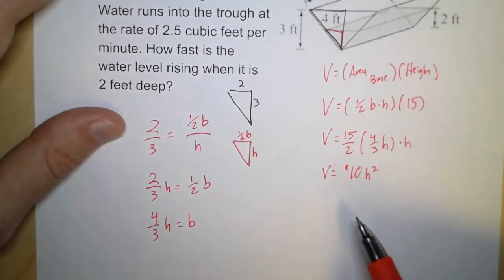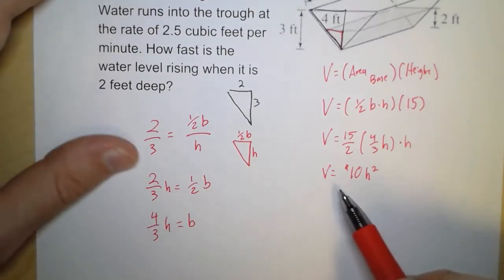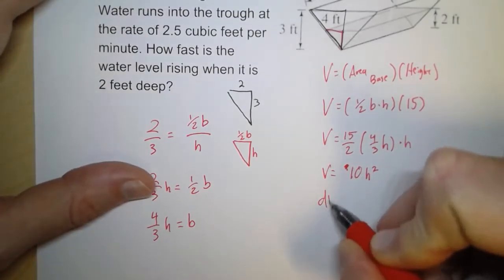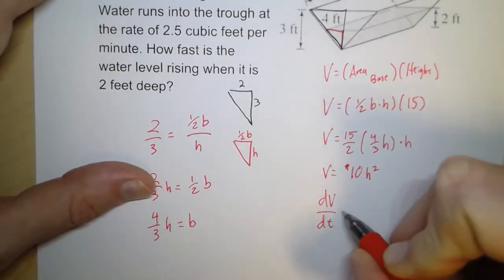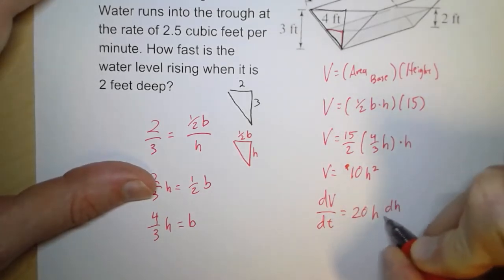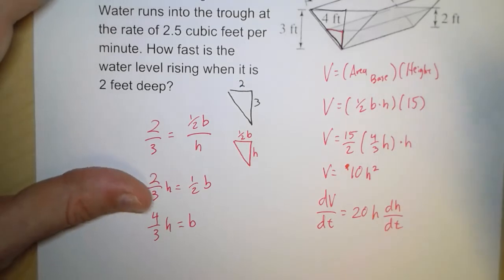So now what we want is to talk about the rates of change. So here is where we find our derivative. We find the derivative with respect to time. So dV/dt equals 20h dh/dt.